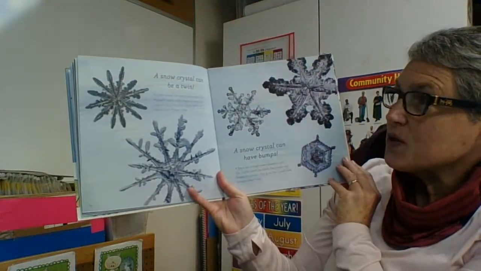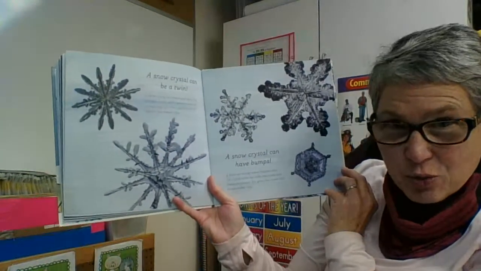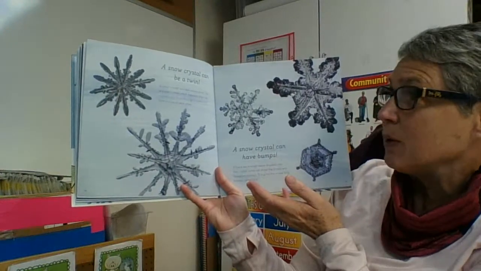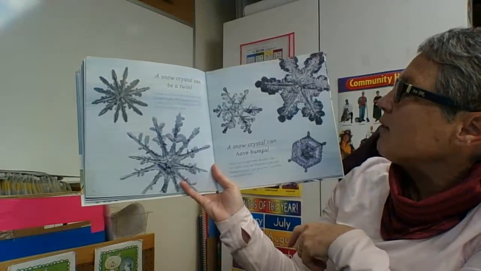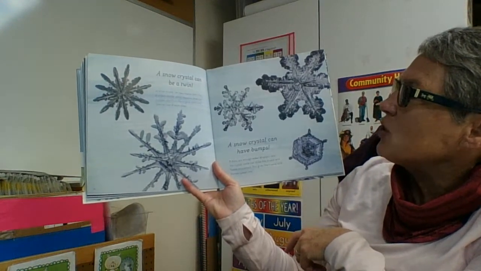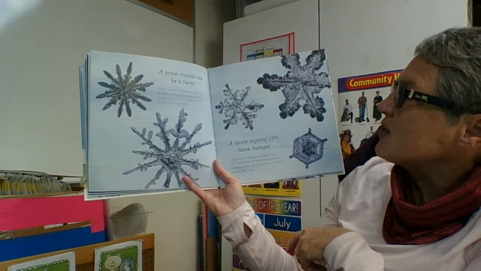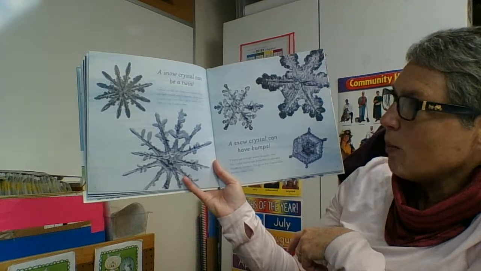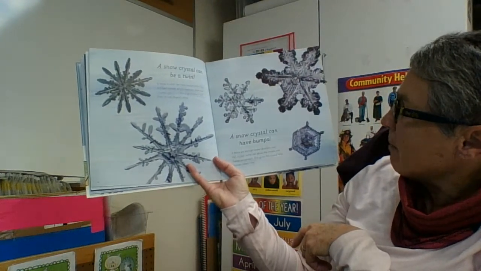A snow crystal can be a twin. Hey, we've got some twins in kindergarten, so now we know snowflakes can also be twins or snow crystals. A snow crystal can have 12 arms. This is a twin crystal, which happens when 2 crystals start from the same original speck and they form on top of each other.